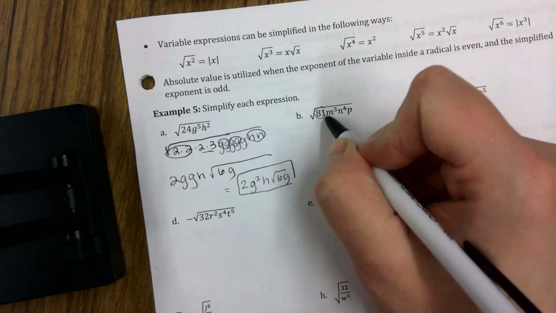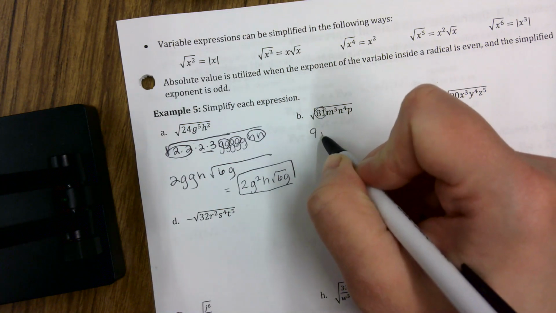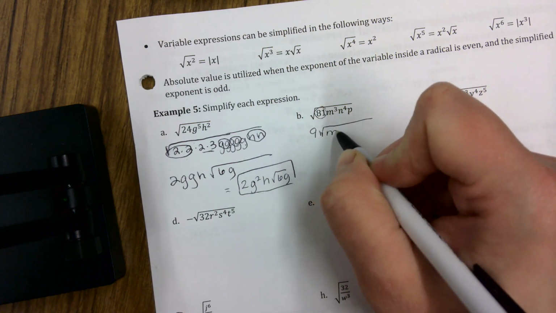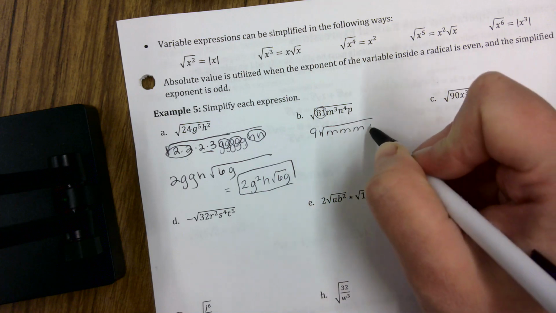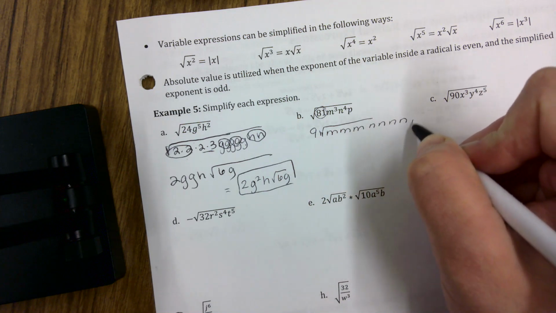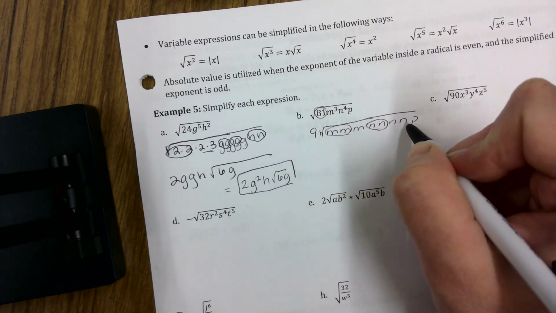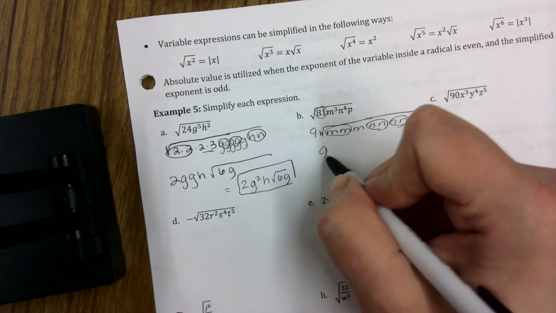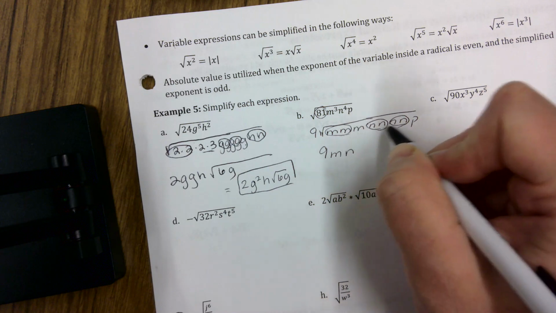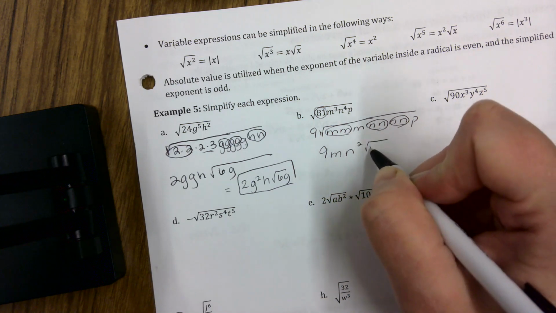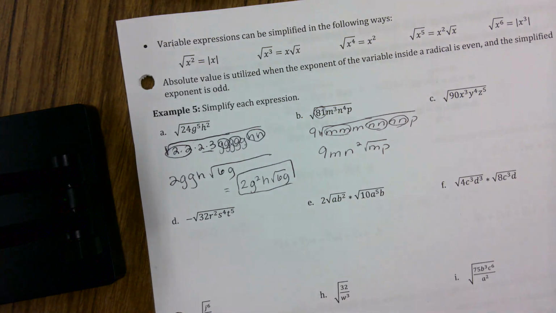Here, I know 81 is already a perfect square, so we're going to have 9 on the outside. There's 3 M's, there's 4 N's, and there's a P. Every time I see a pair, I'm going to remove it. 9, M, N, I have 2 of them, and then inside is an M and a P. And then that's it.